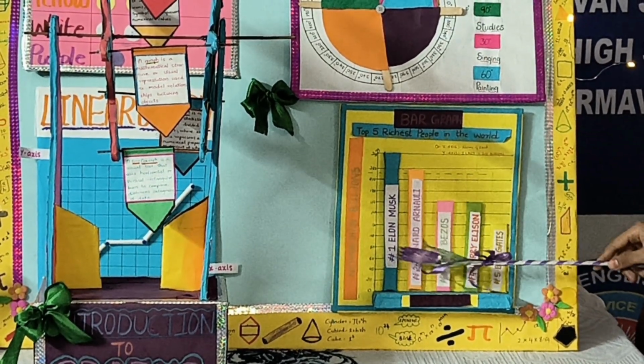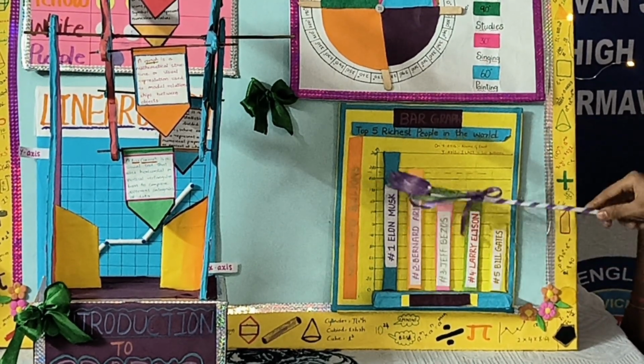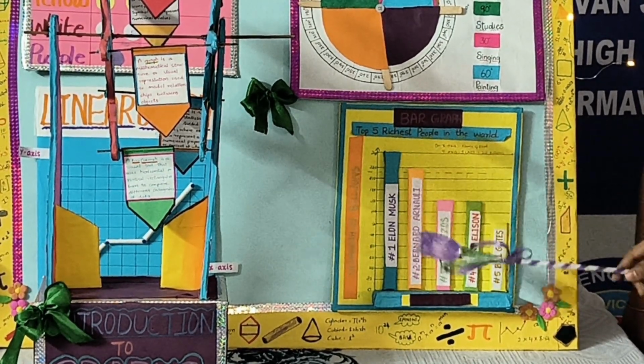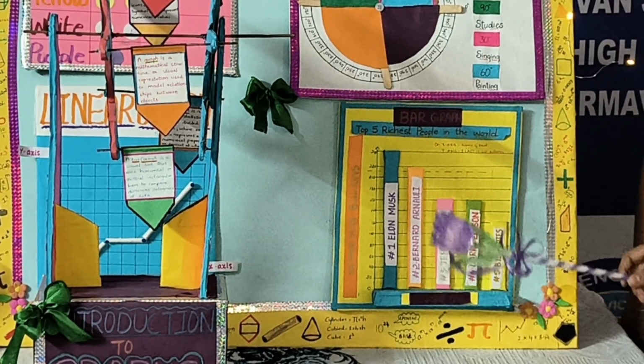Each bar represents one person, and the height of the bar represents their wealth. The Elon Musk bar is the tallest, so he is the richest person in the world. And the other bars are shorter, showing comparatively less wealth.